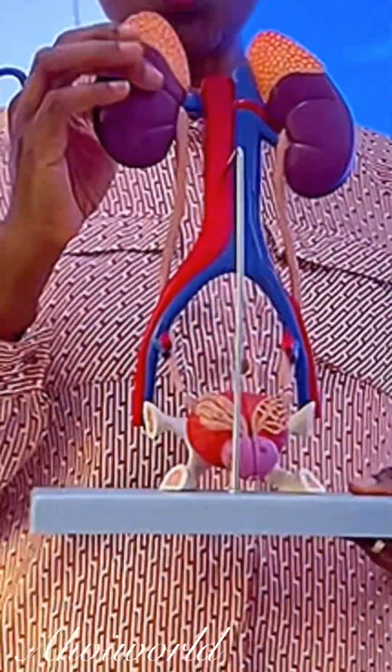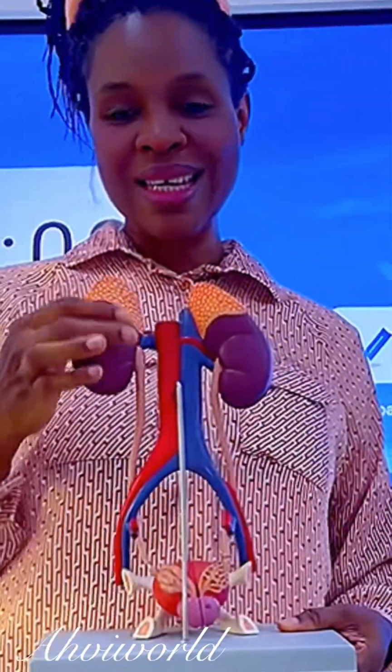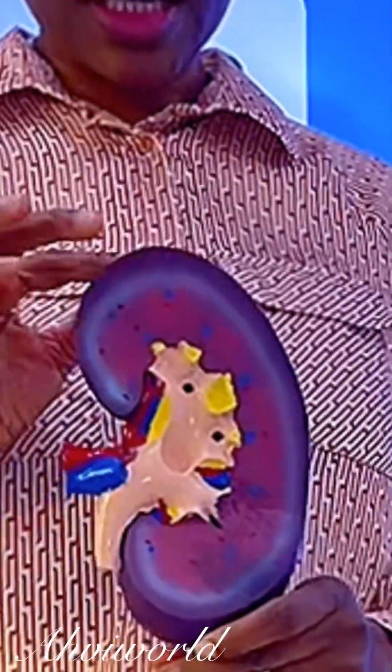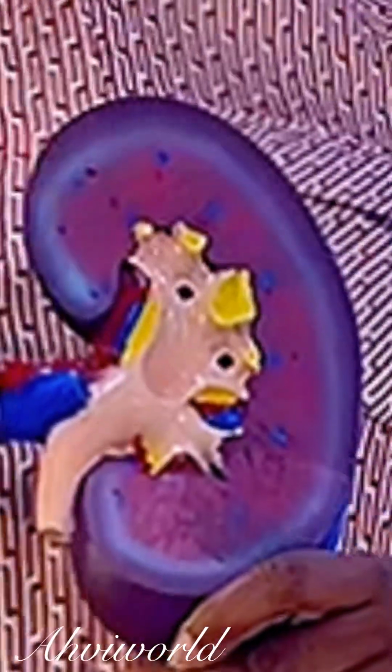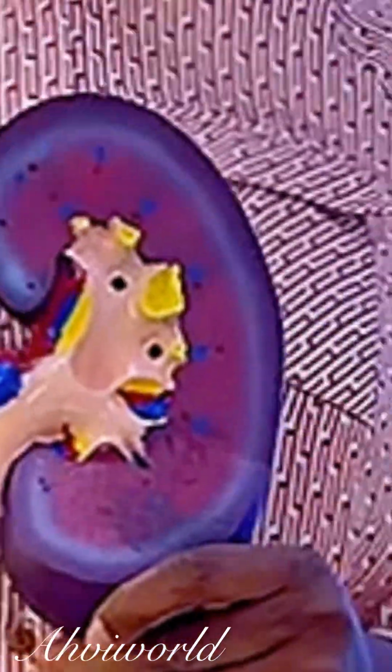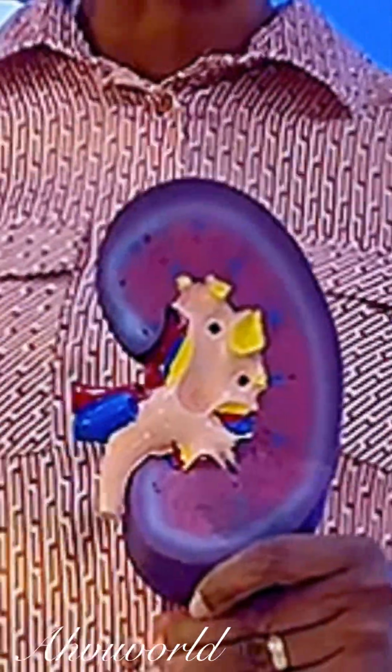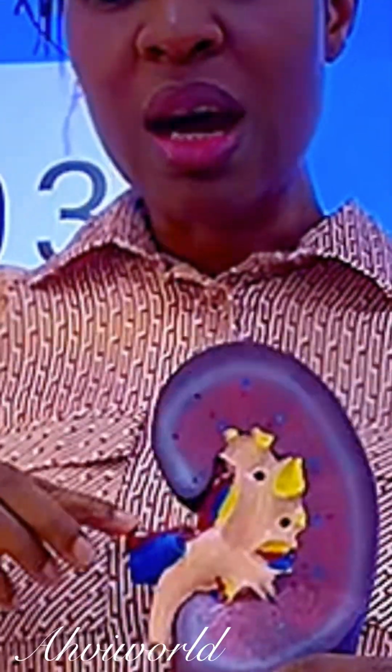Now let me show you a cross section of this kidney, an enlarged version of it. Here you have the enlarged version of the kidney. If you look at this part, you see this blue and red. Here in the red is the renal artery where blood enters from the heart. Unfiltered blood that is not clean enters from the heart through this renal artery and goes to the kidney.